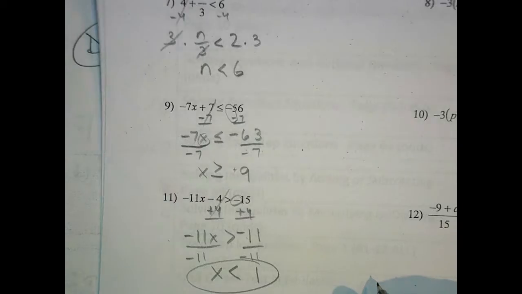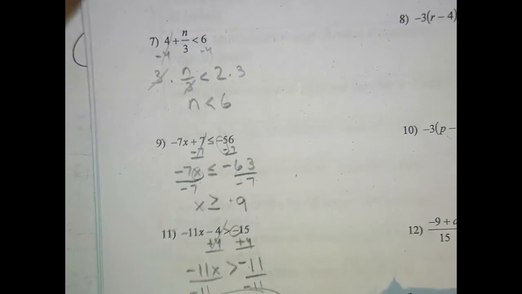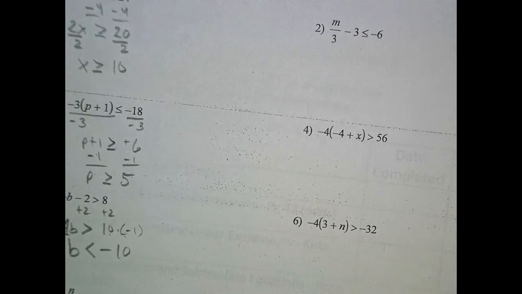Alright, I think that is it for the day. Double check here. Oh, it actually said to do all of them. Oh boy, I should have checked that. So let's do a few more solutions. Actually, I'm going to pause there because it's just going to be silly.